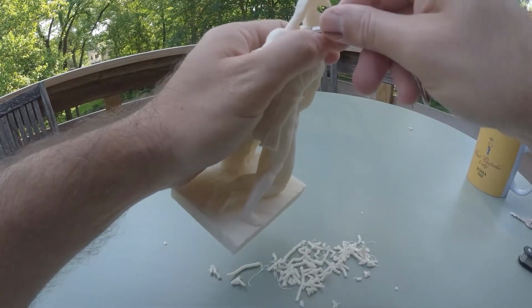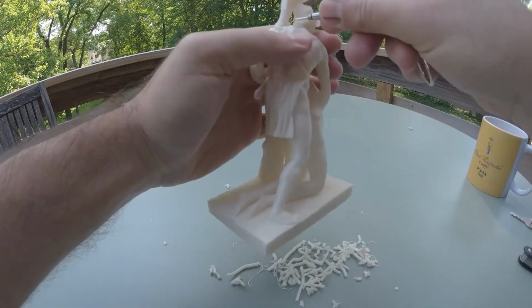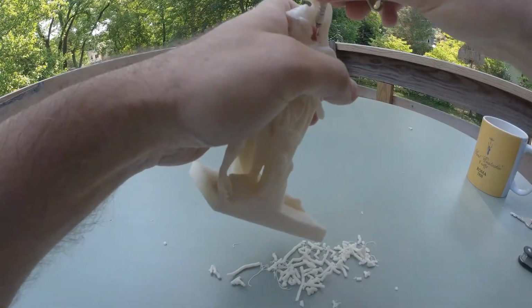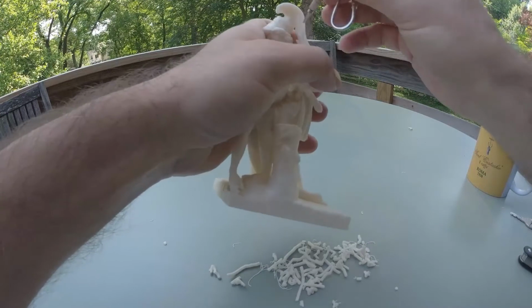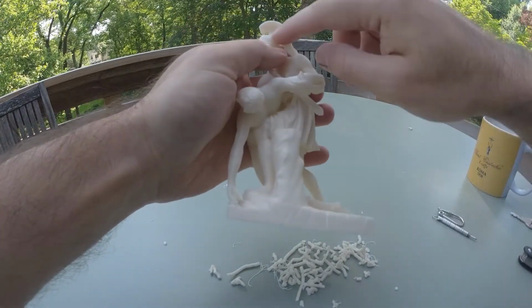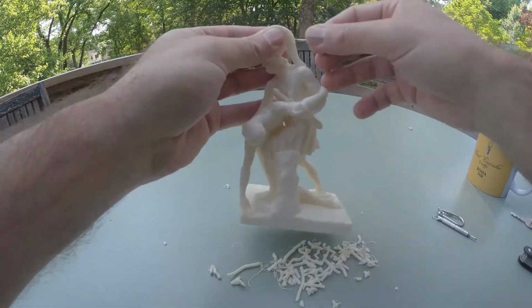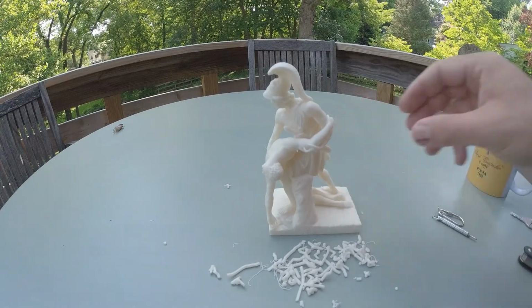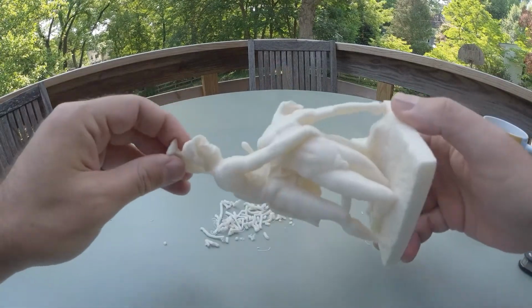So the key thing when you're getting this support off is you want to use leverage, because you don't want to damage the other parts of the print when you're trying to pry off the support.